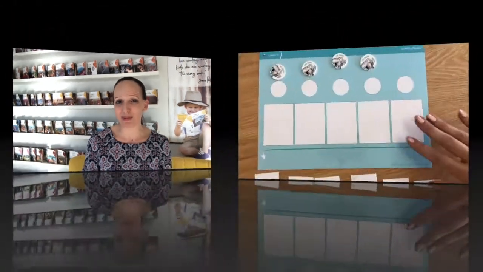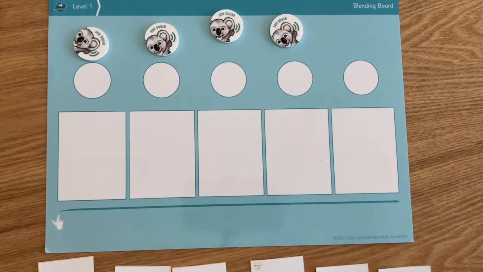Blending as a verb rather than as a noun. I'm going to take you across to our blending board. These blending boards are in our SOR toolkit. That's our Sounds of Reading toolkit. So let's jump across and have a look at how we would teach blends as a verb. When we understand that words are made up of sounds, and those sounds are our 44 English speech sounds, we can start the blending and segmenting process.